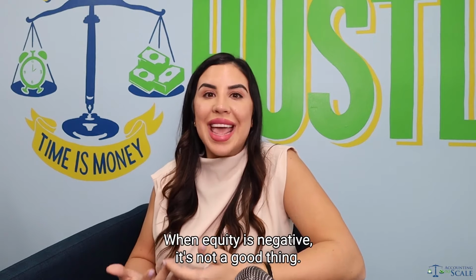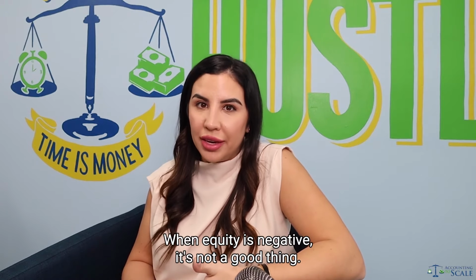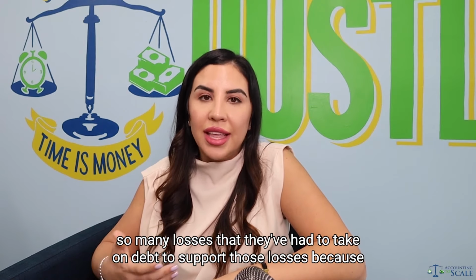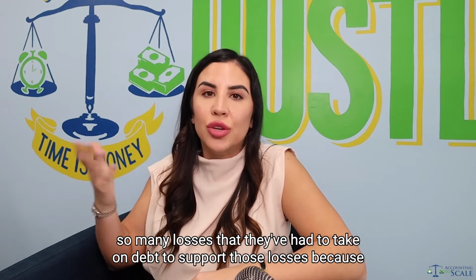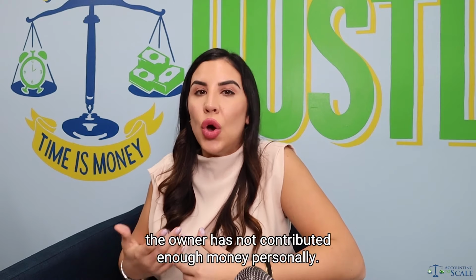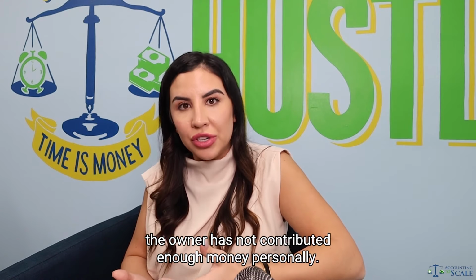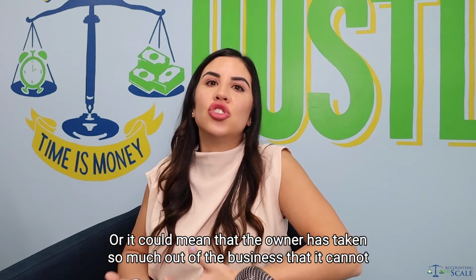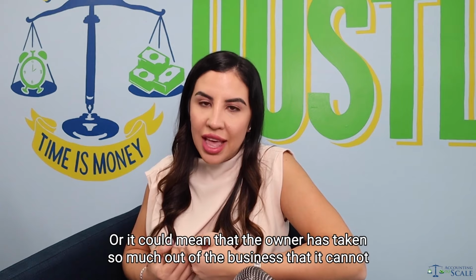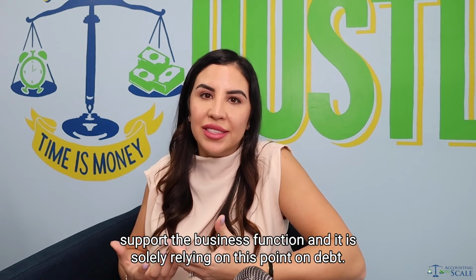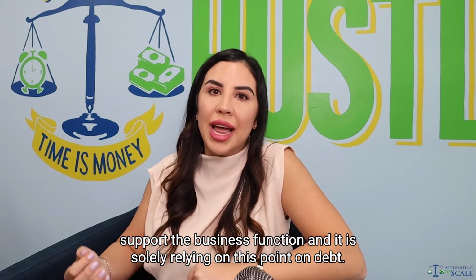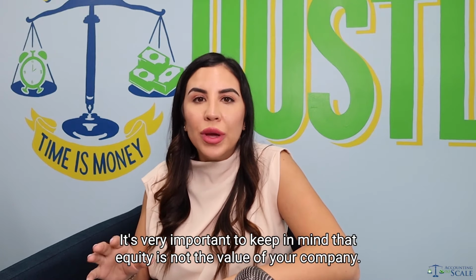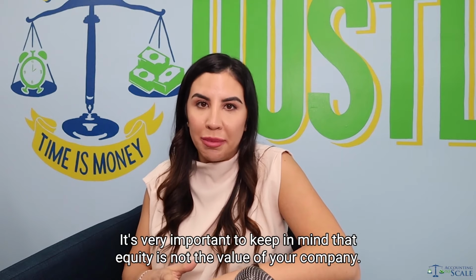When equity is negative, it's not a good thing. It either means that the business has had so many losses that they've had to take on debt to support those losses because the owner has not contributed enough money personally, or it could mean that the owner has taken so much out of the business that it cannot support the business function, and it is solely relying at this point on debt. It's very important to keep in mind that equity is not the value of your company.